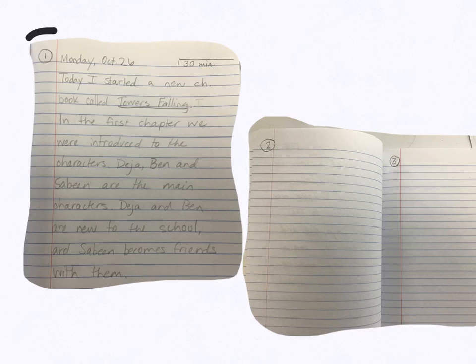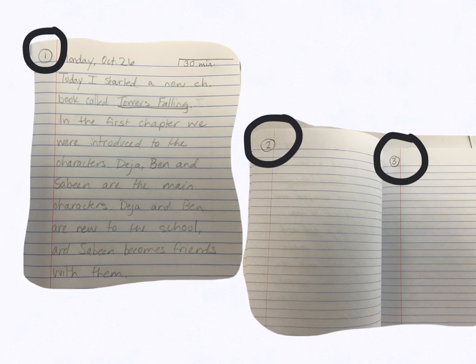So that was the first one. You need to do 2 more for the week. And then put how many minutes you read and continue on with the chapter book. I want you to continue. I don't want you to start a new chapter book every day. I want it to be continued, okay? So 3 for the week. Every week you will have 3 entries. This helps with your comprehension, and it also helps with your writing skills.